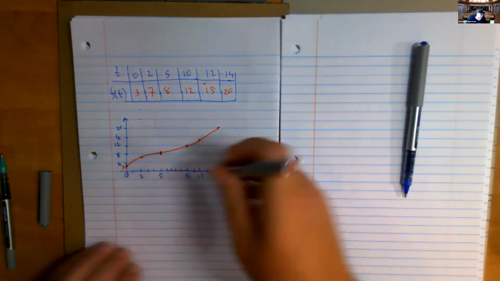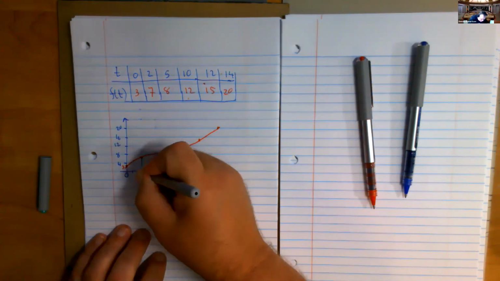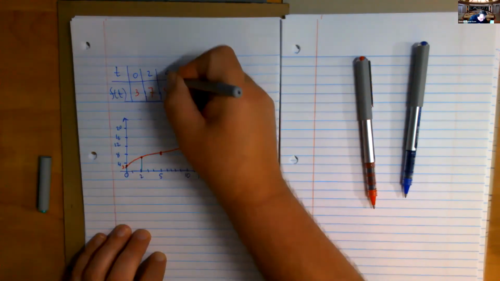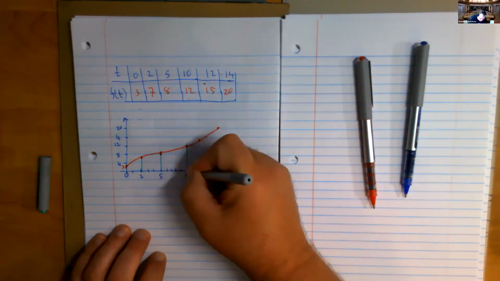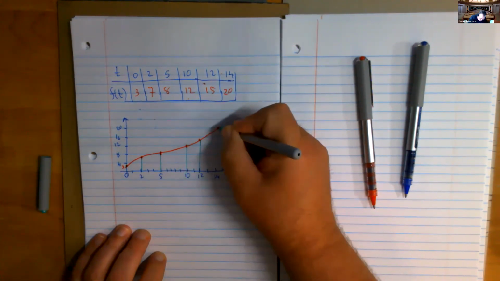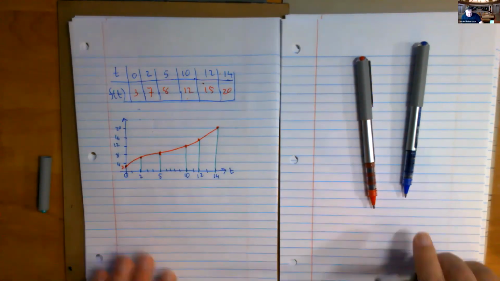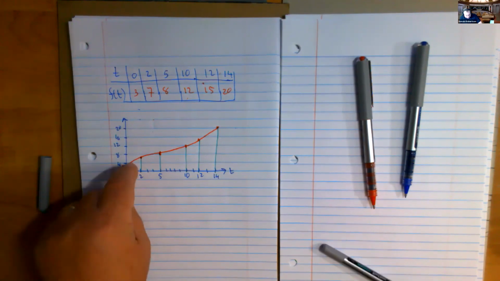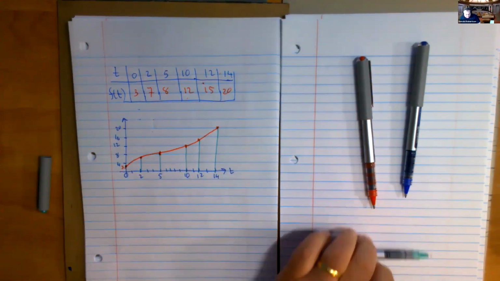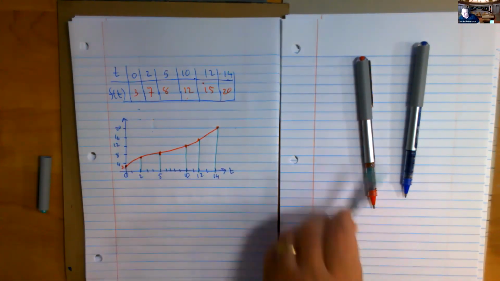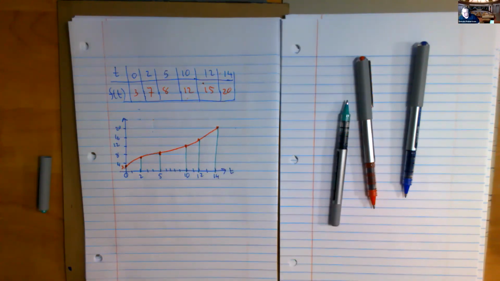Now I'm going to put in the numbers 0, 2, 5, 10, 12, and finally at 14. Even in my badly drawn picture, can you see that the rectangles that I'm going to generate in a few moments from now are different widths? Right? Some are wide, some are not.